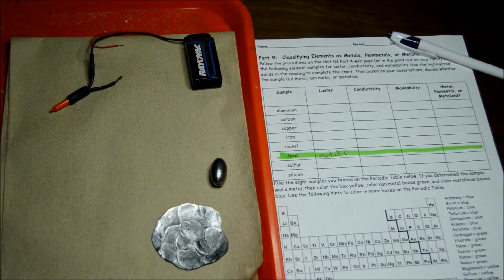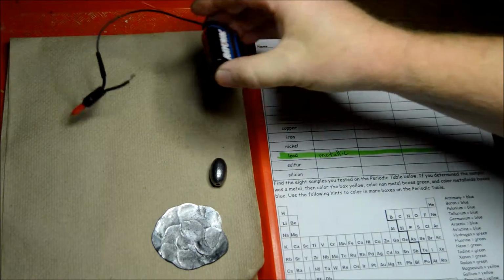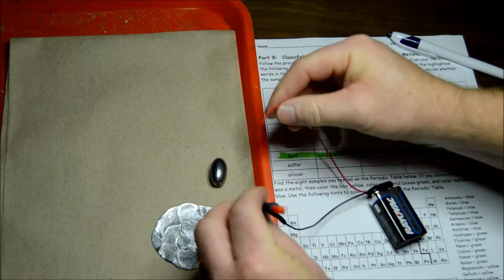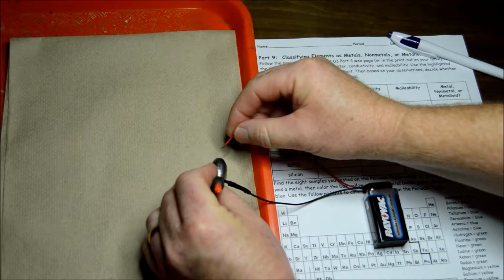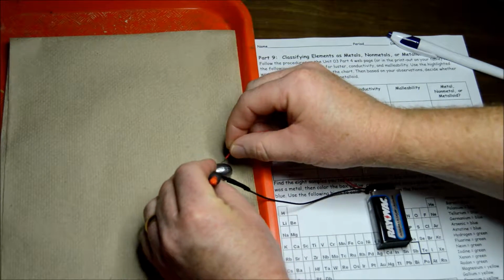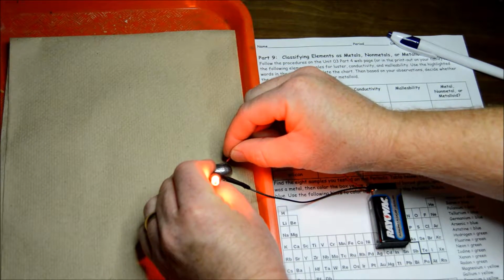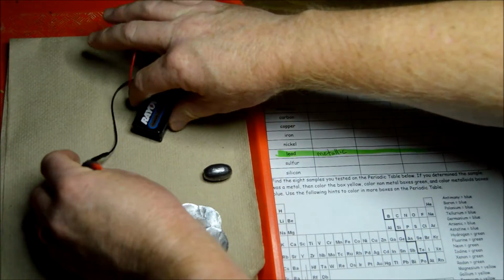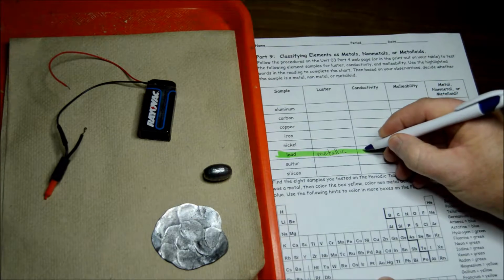Okay, the next thing we're going to test is conductivity to see if it's a conductor or an insulator. We can take our conductivity tester and touch both ends of it to the sample, and it lights up very well. So this one is a conductor because it lights up well. So we're going to write conductor.